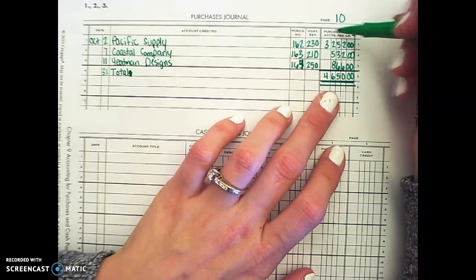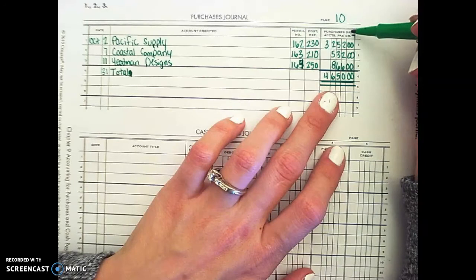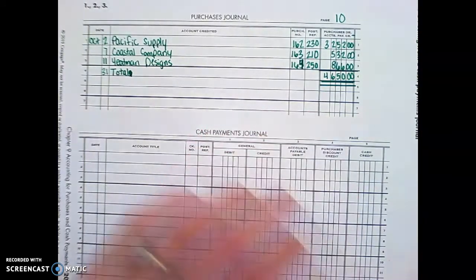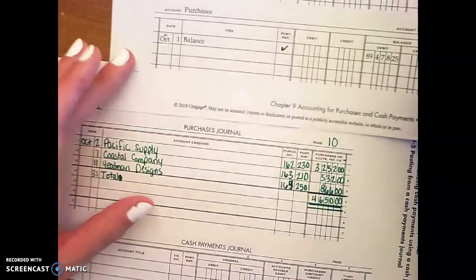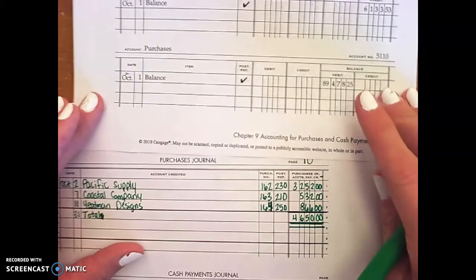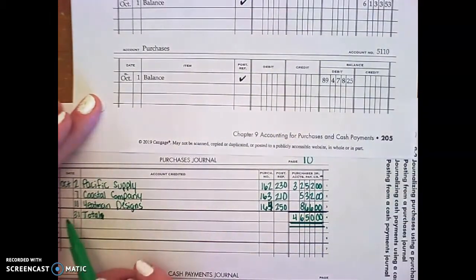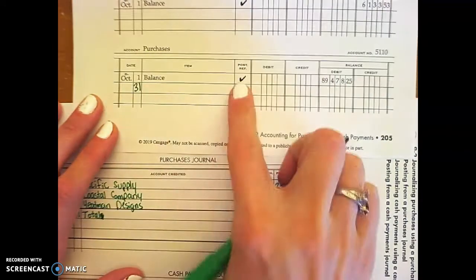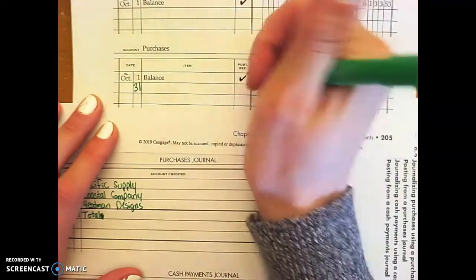So if we look here, this 4,650 number needs to get posted 2 places. This needs to get posted to purchases as a debit, and then also to accounts payable as a credit. So first I will post it to my purchases account, which is on the bottom of page 205. And I'm going to use the date from this total, so this will be the 31st. And my post reference is still the page number, so P10.